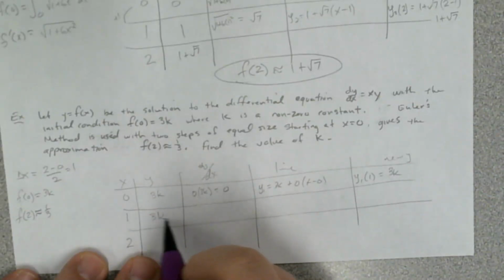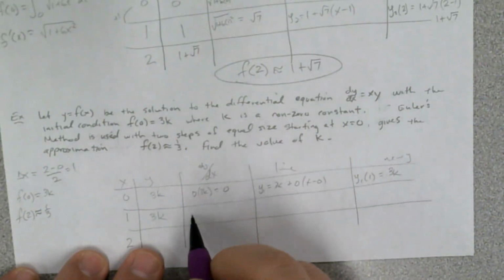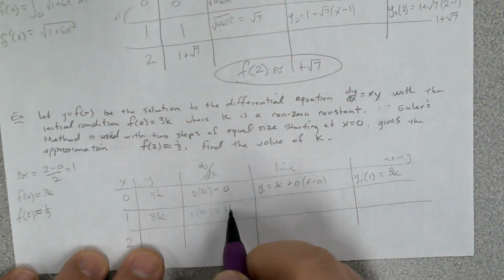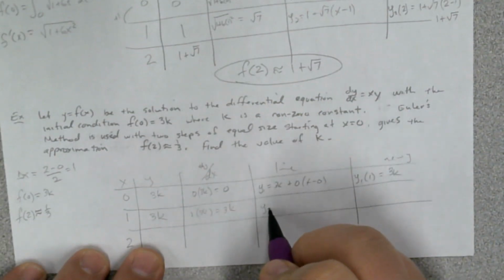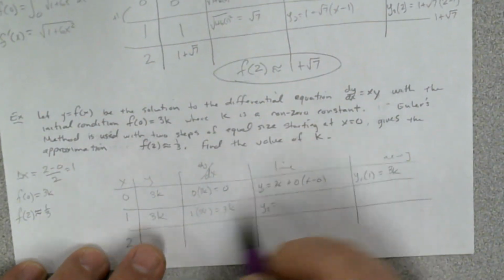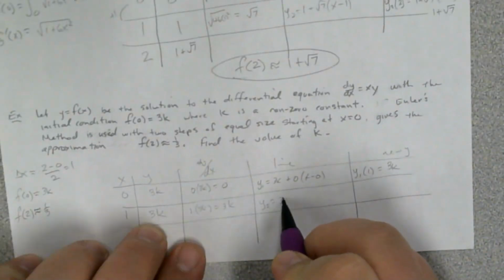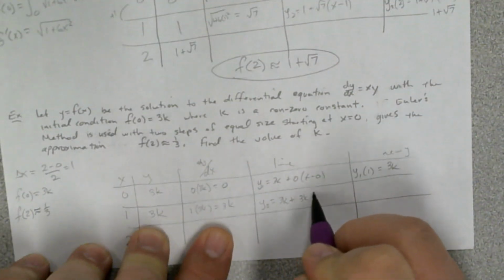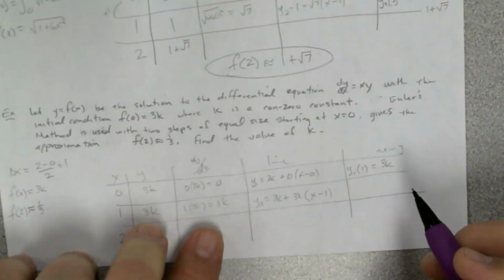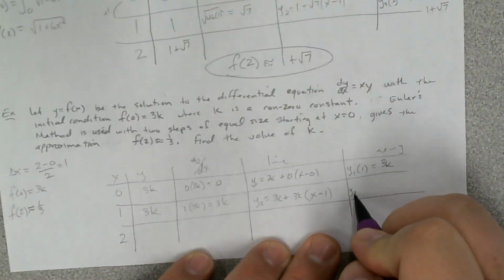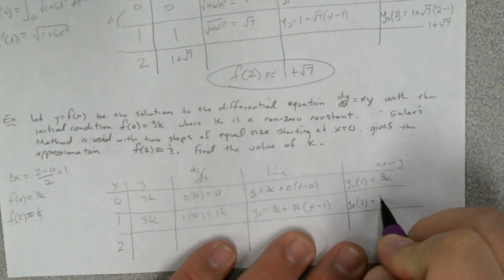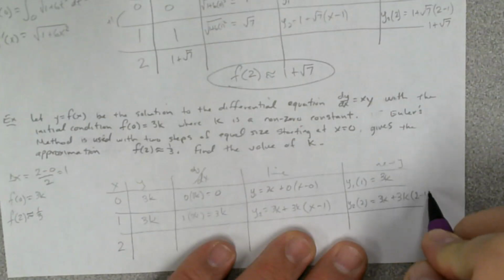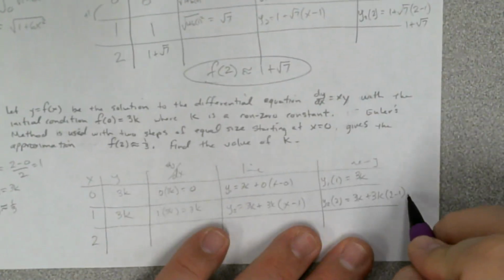So 3k again. So plug it in here. Now we're going to have 1 times 3k, so now we have 3k. And so y2 is the start y value, 3k, and then plus the slope, which is also 3k, times x minus 1. So now what is this when I plug in 2? 3k plus 3k times 2 minus 1 gives me 6k.